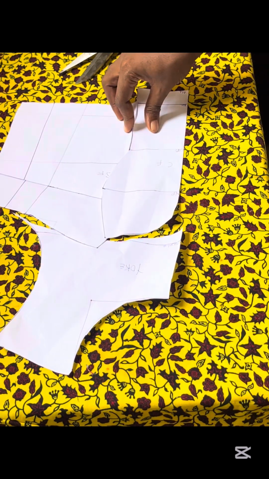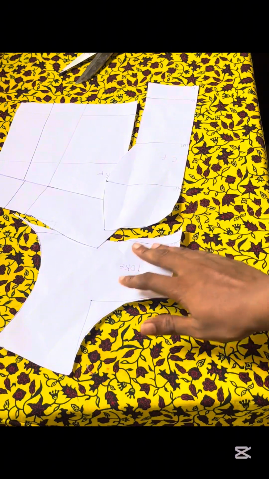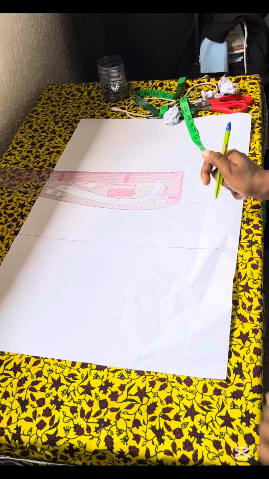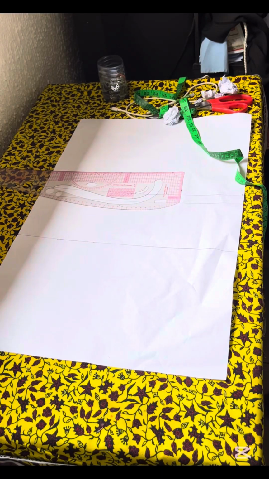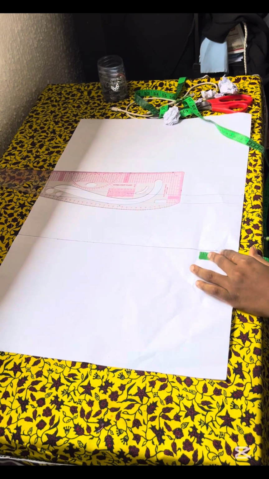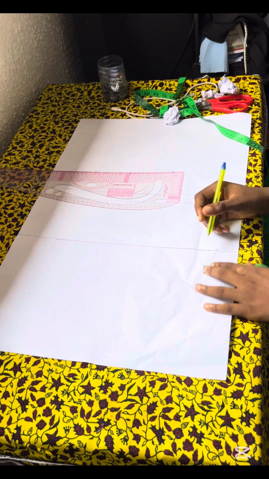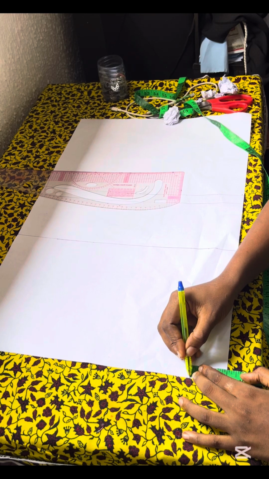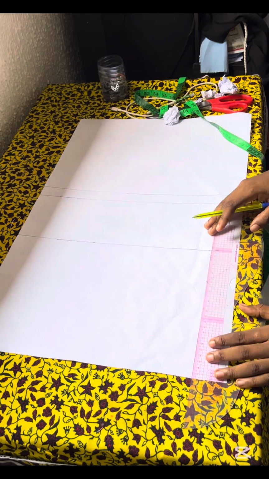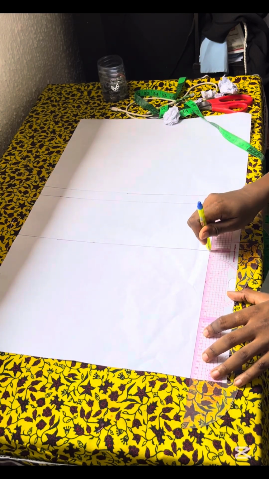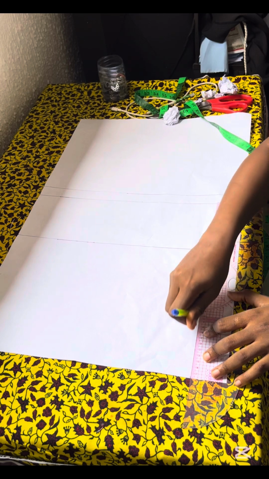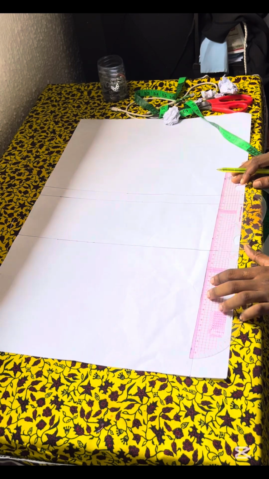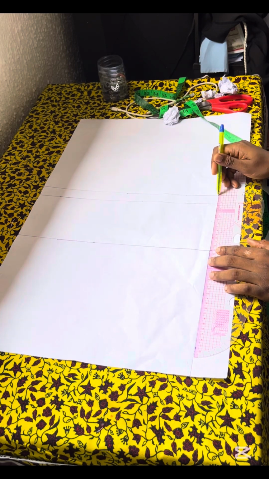So now let's move over to the back part of this pattern. This is how we're going to draft it. I already have marked my shoulder to nipple line, shoulder to waist length. What I'm marking now is the 2-inch zipper allowance, because I'm going to be contouring the zip. I'm just going to be showing how you can contour the zip of your pattern. So I'm going to be using 2-inch as my zipper allowance.